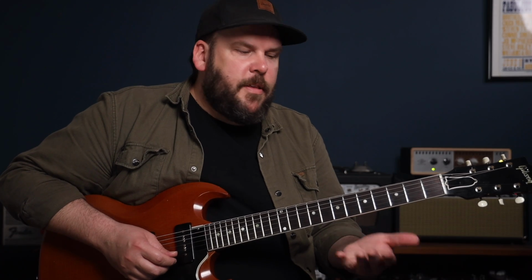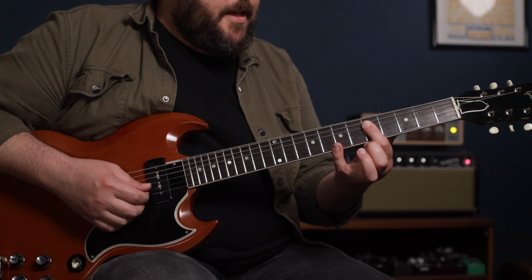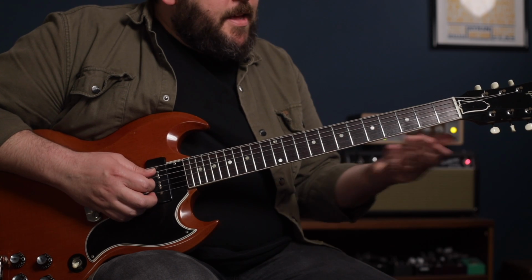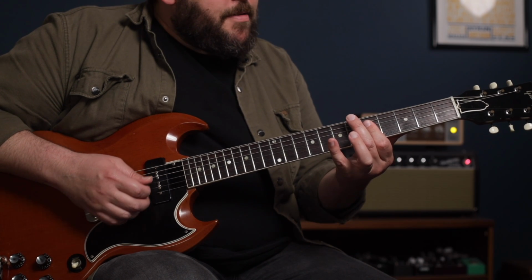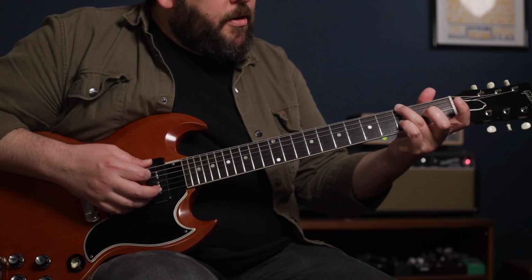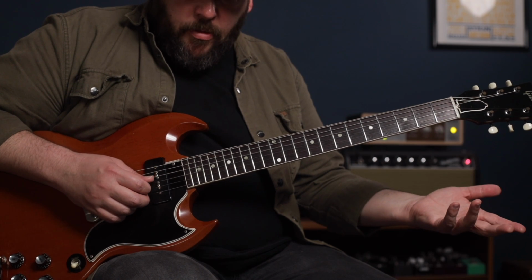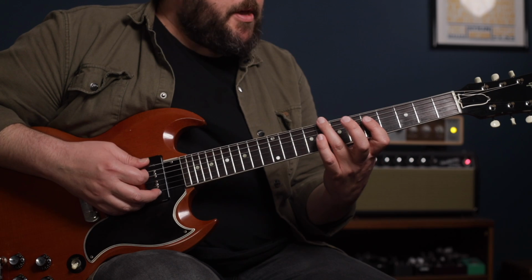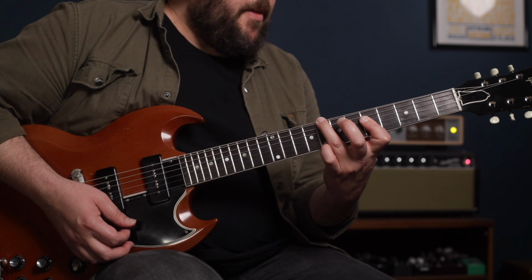Alright, so we start this example off playing this C major triad right here, which again is the same thing as we played down here for G. It's our open strings, right? But now we're just moving that whole thing up here around this C chord.